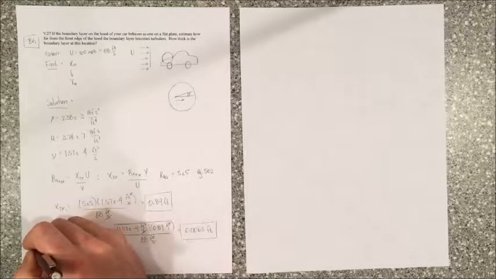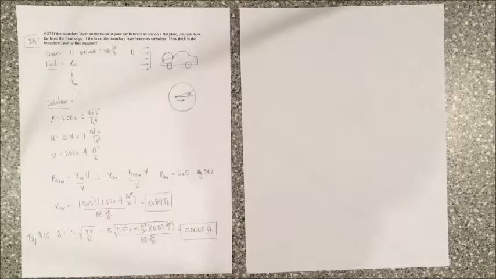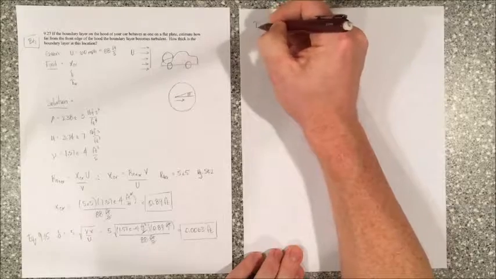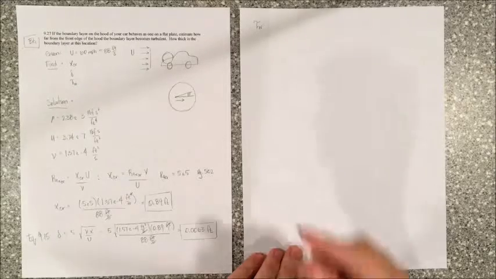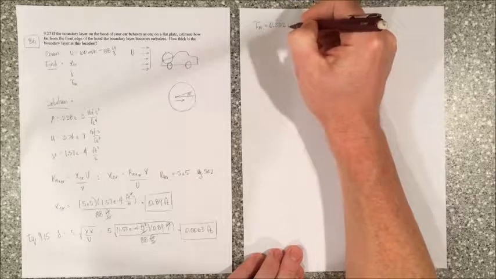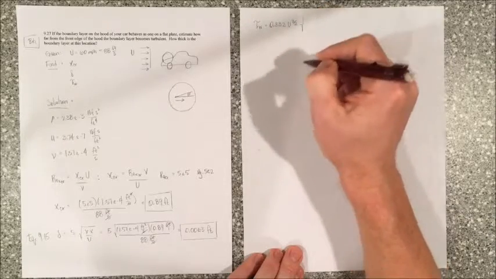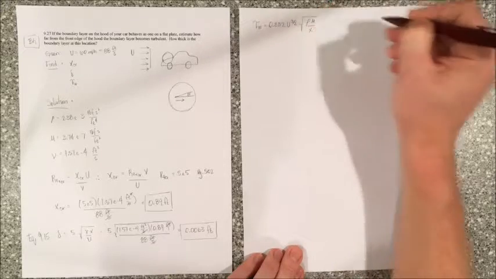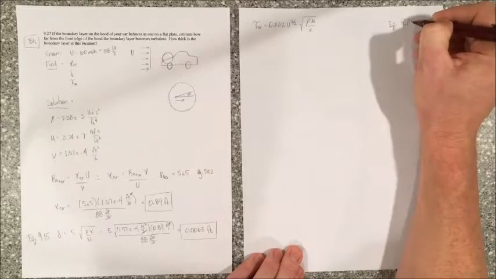And this is equation 915. Okay. And for the last part, to calculate the wall shear stress, tau wall, we simply use equation 918, which says tau wall is equal to 0.332 u to the 3/2 power times the square root of rho mu over x. And this is, as I said, equation 918.